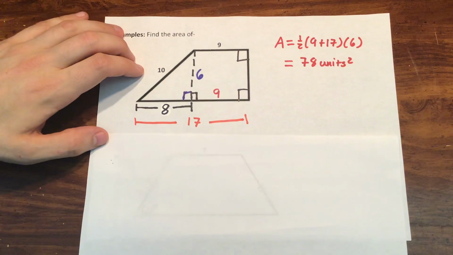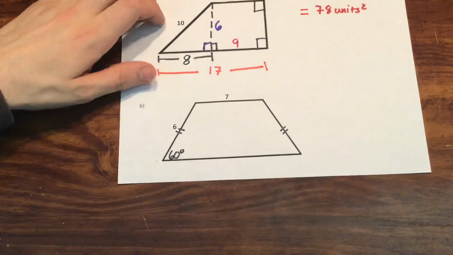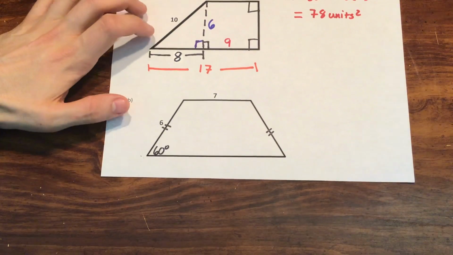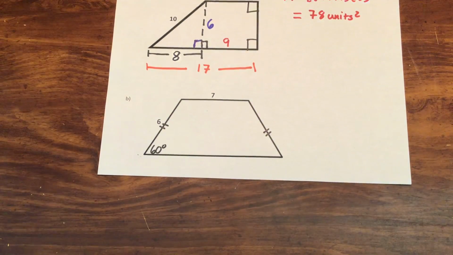All right, moving on to example number 2. We're going to step it up a little bit. We're given an isosceles trapezoid. Again, I'm going to give you some time to pause the video, try this problem on your own, then come back and watch the video to check your work. So go ahead, give it a shot, and then come back to check your work.